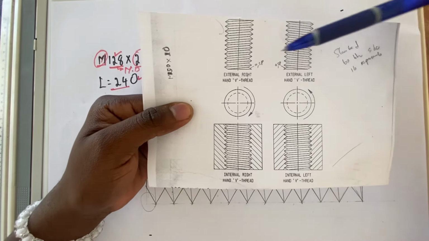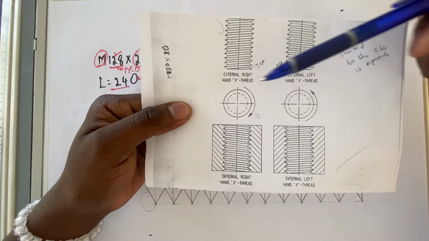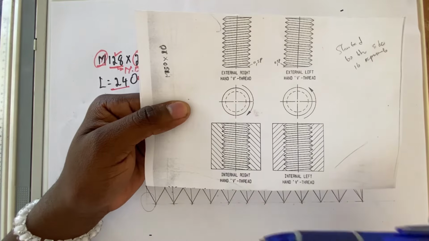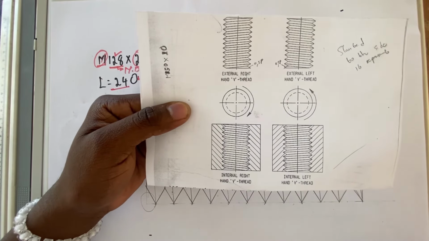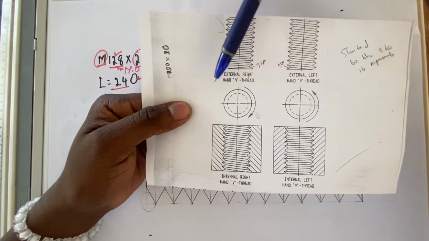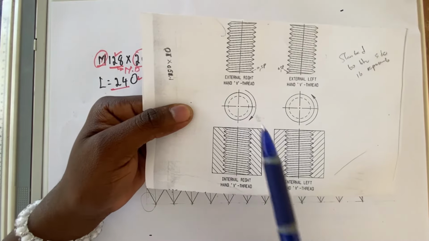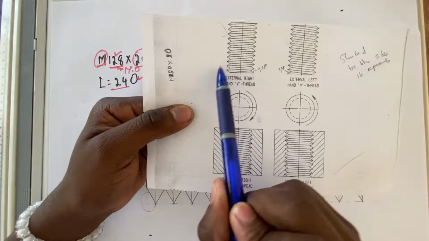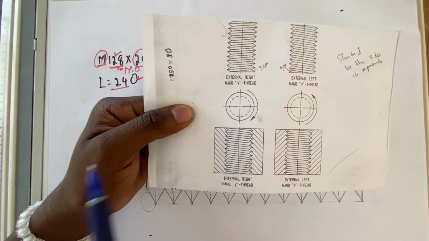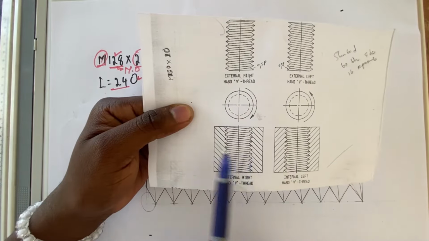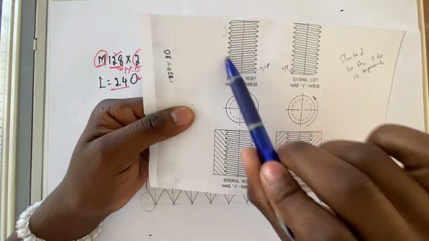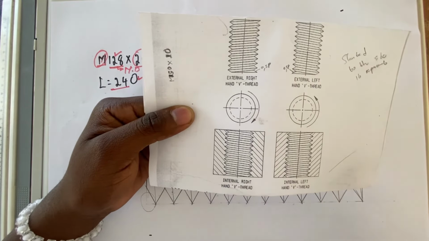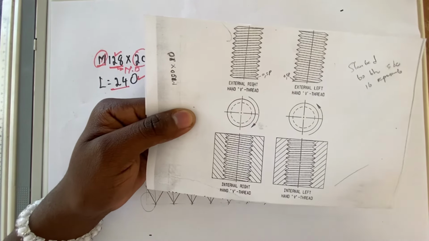If you master the external views, when they reach a question and they say draw an internal right hand, you swap the information you've been having at the top. Look, the way the right hand is going is slanting to the left, but when it is internal, it is slanting the opposite. So that's what I mean by swapping them. Master these ones, then know that they are opposite when they reach the internal part. I hope that makes sense.